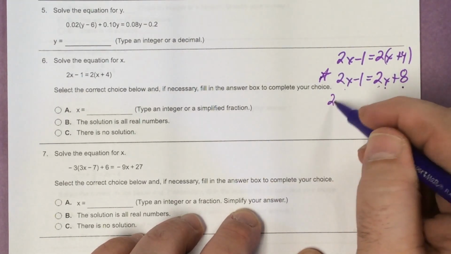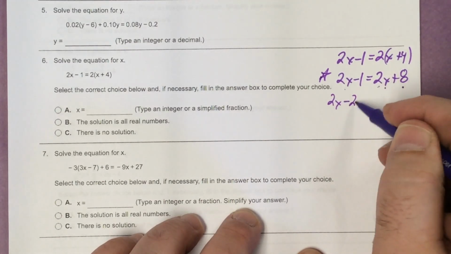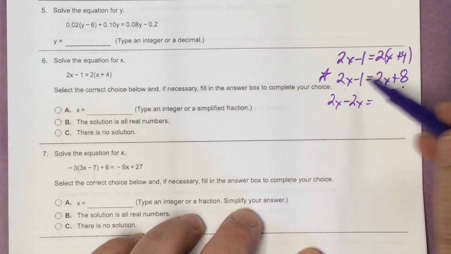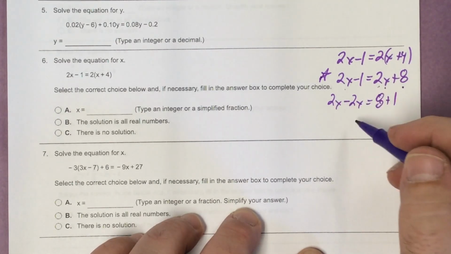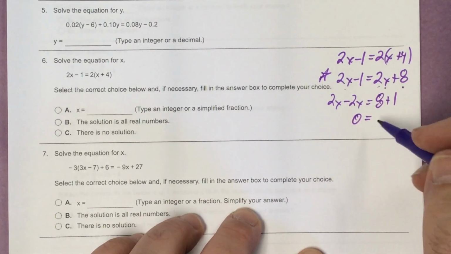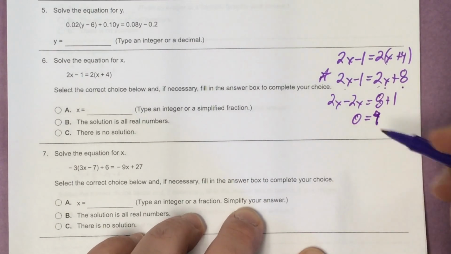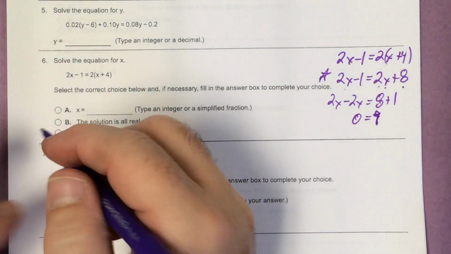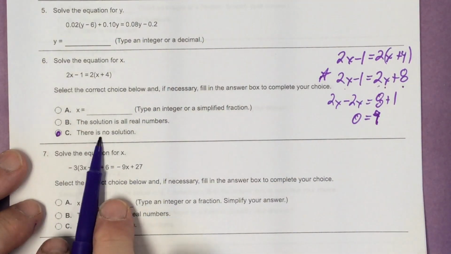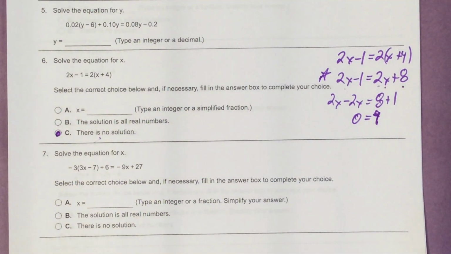If I write this as 2x, moving this over, we get minus 2x, and then I bring the negative 1 over, and I make this a plus 1. 2x minus 2x is equal to 0, and 8 plus 1 equals 9. We have no variable in this question anymore. So if you get to this point where you have 0 equals a different number, or just one number equals a different number, we want to say for this question that there is no solution.